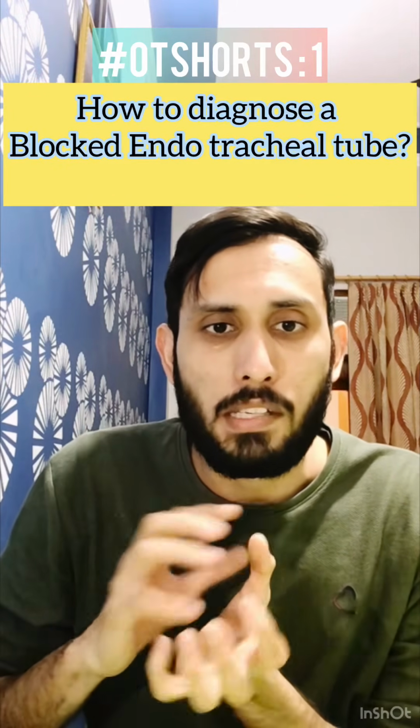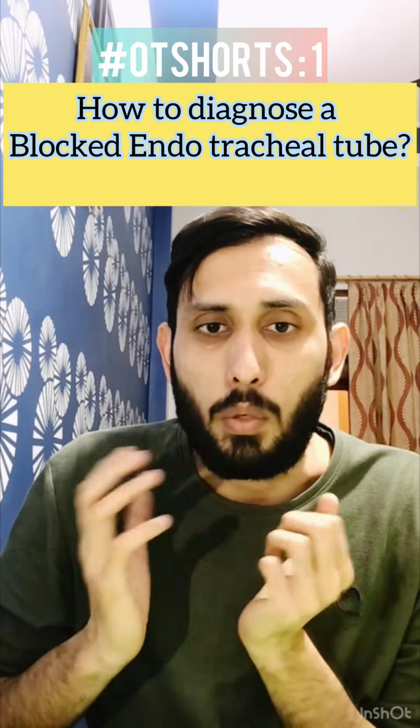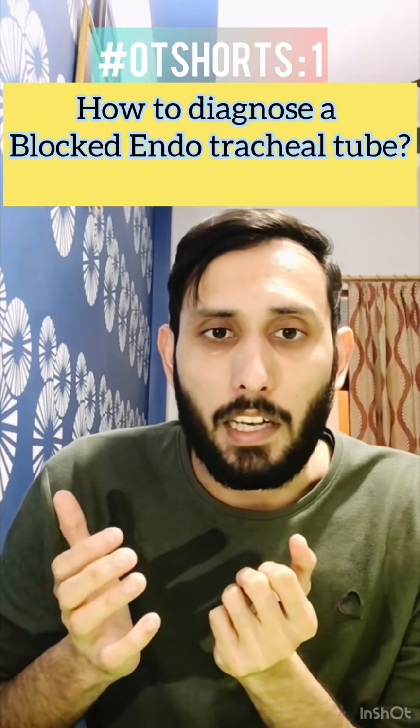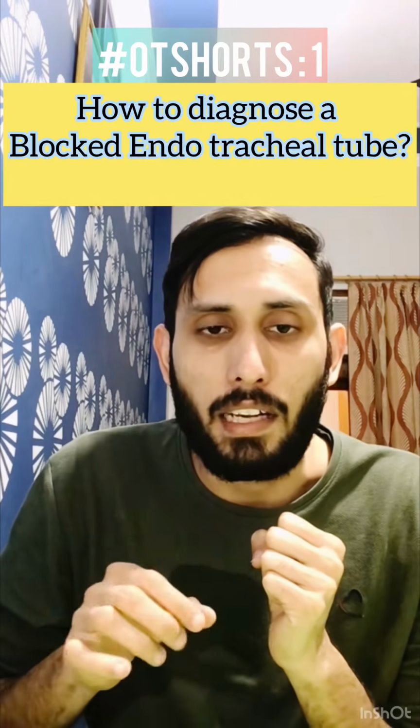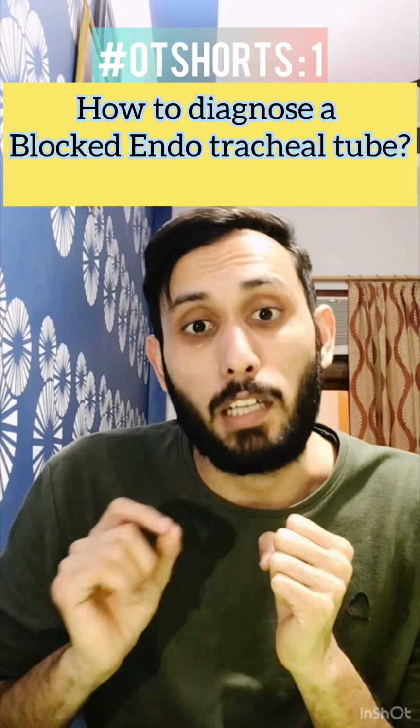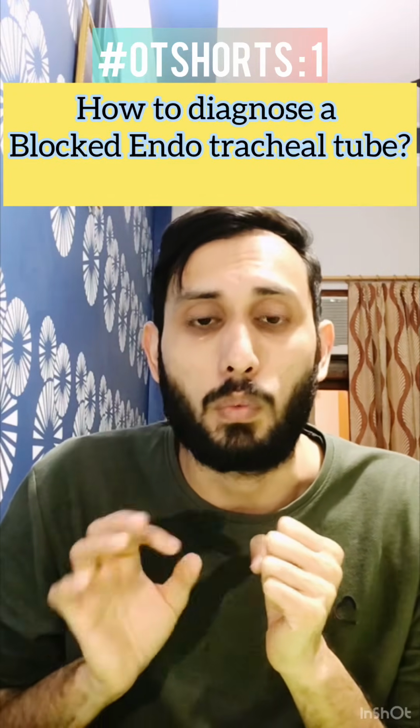If you are not able to press at all, that means either the tube has got kinked or it is completely blocked. You do a quick laryngoscopy. If the tube is not kinked anywhere, the only reason can be a completely blocked tube. You have to remove the tube and replace it with a new one.